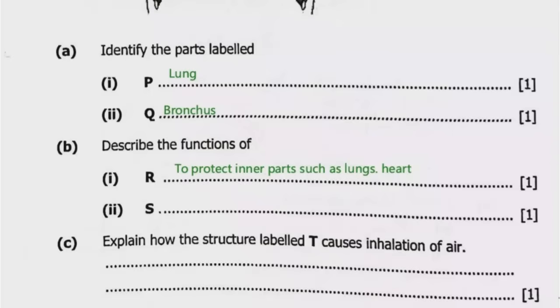So if you write to protect lungs, the answer will be marked correct. To protect the heart, the answer will be marked correct. There is a diversity of answers on this question, so you can just pick one. Let me see the kind of answer you had immediately I read out the question. What came into your mind? Write them in the comment section. I'll be glad to respond and also to tick your answers. Remember, I am the examiner, I am the marker before the actual markers, so make sure you write your answers.